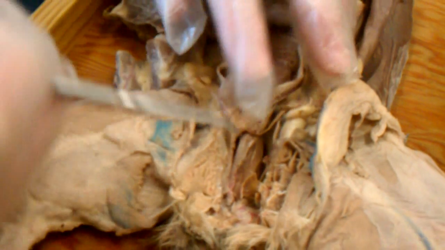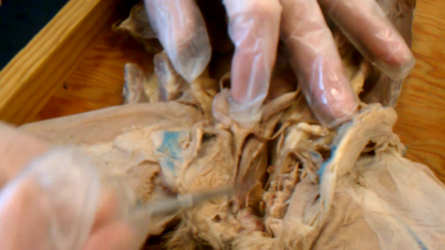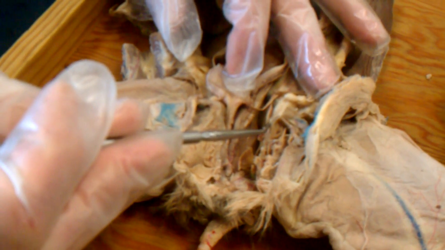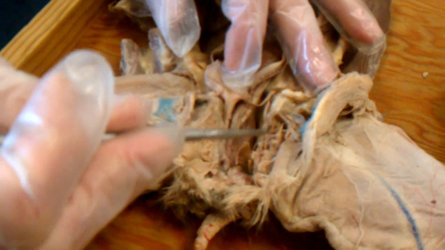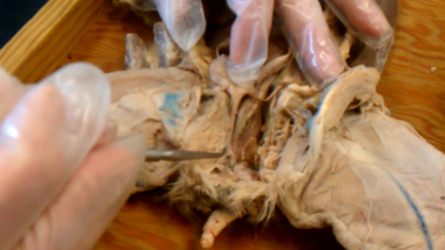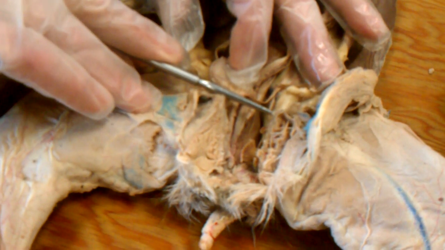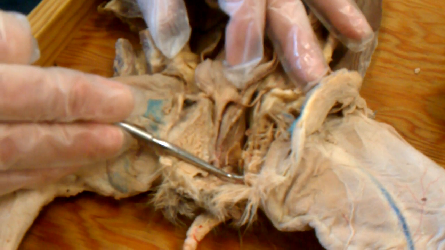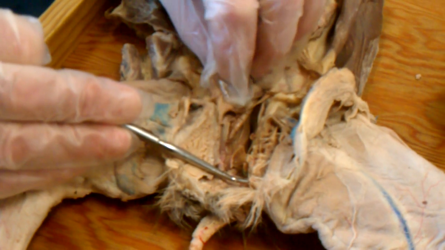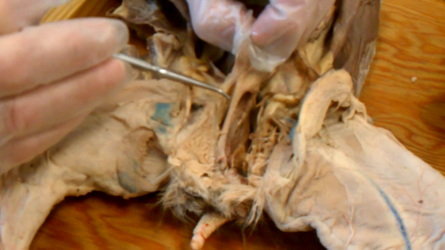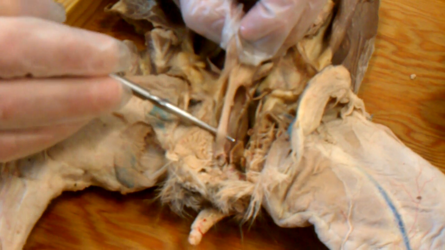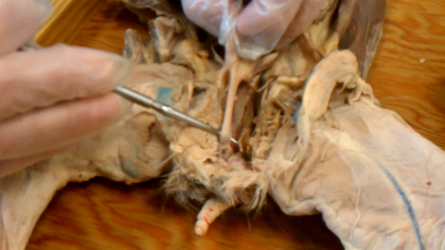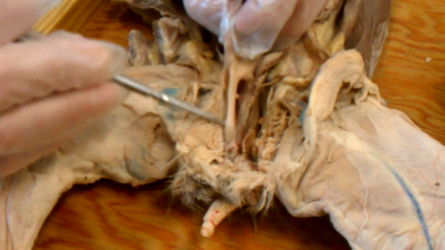To open up the pelvic canal, we cut through the musculature along the midventral line and separated the bones of the pubic symphysis. Here's bone, there's bone. This is the beginning of the pelvic canal. Here is the end of the pelvic canal. Passing down the pelvic canal from the urinary bladder is the urethra, just like in the male, and it goes all the way to the distal end of the pelvic canal.